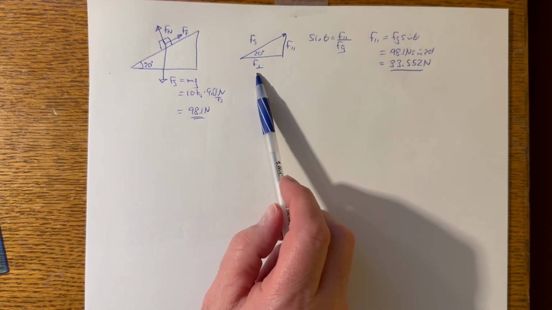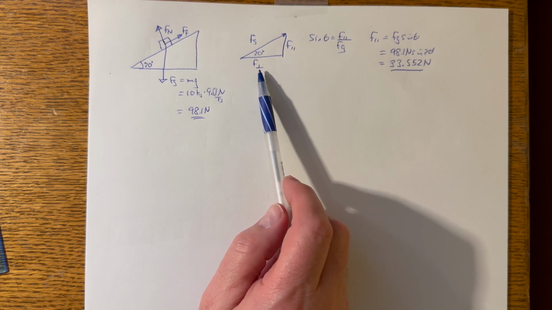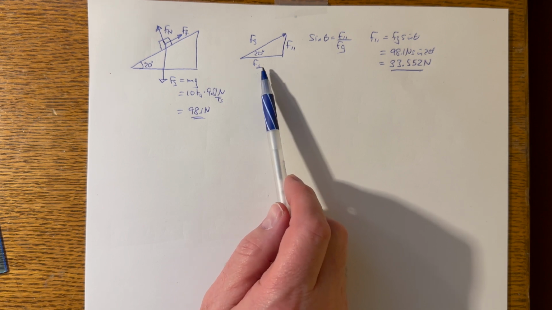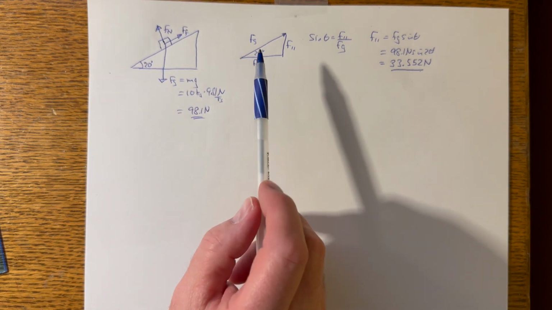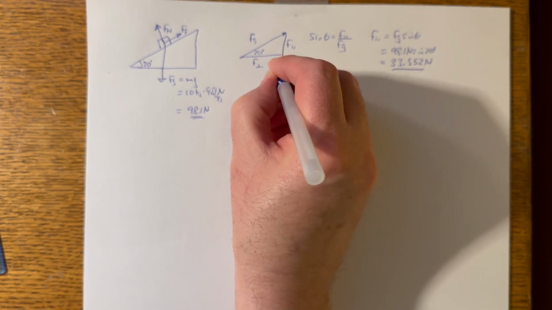Now, do I need the perpendicular component? Sometimes yes, sometimes no. I find especially if there's a coefficient of friction involved, you'll need it. Otherwise, quite often, you won't, okay? Realize, of course, it is going to be equal to the normal force.